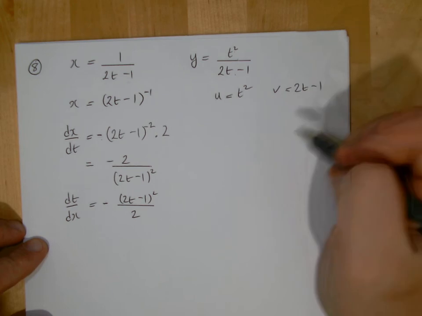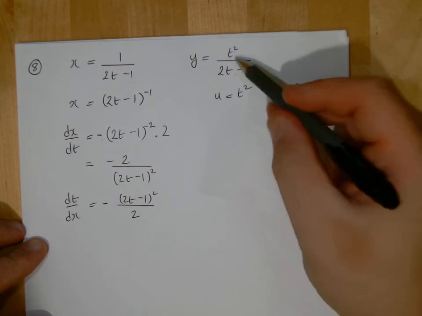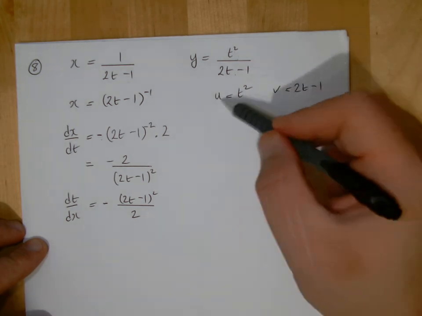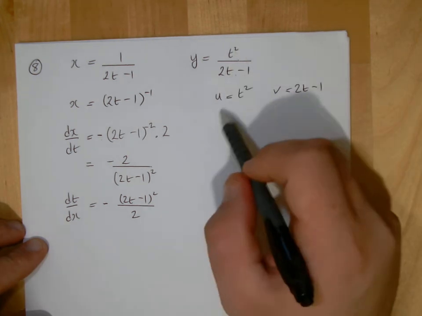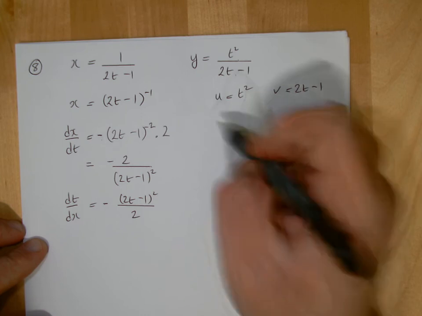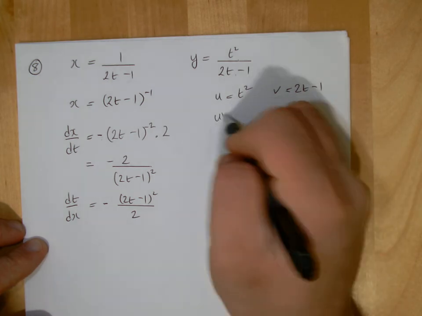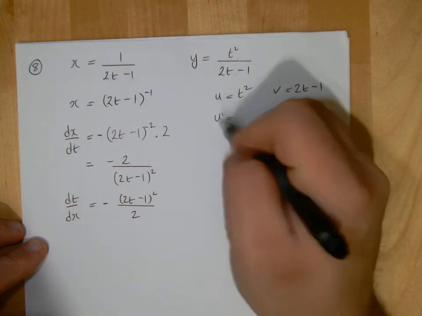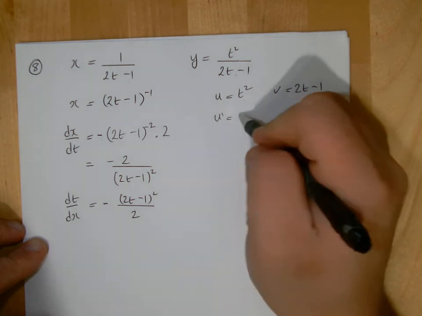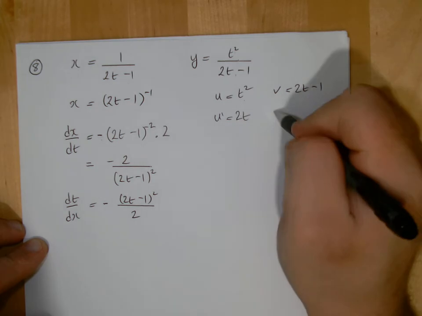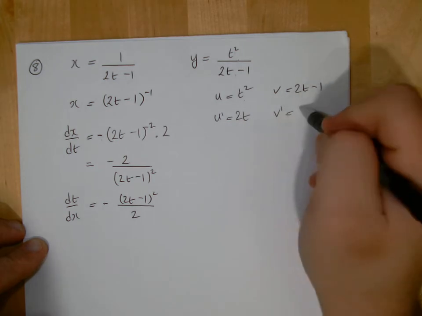And then you need to differentiate, okay, so remember now, this approach, you differentiate the top one. So the u is the top one, v is the bottom one. So u is t squared, differentiated. So you write u dash here. So it's a quick way of writing du by dt. So just u dash, so differentiate that, you get 2t. And v dash, differentiate this, you get 2.